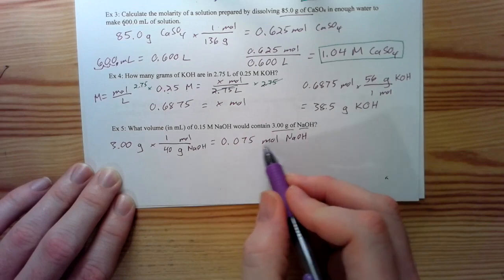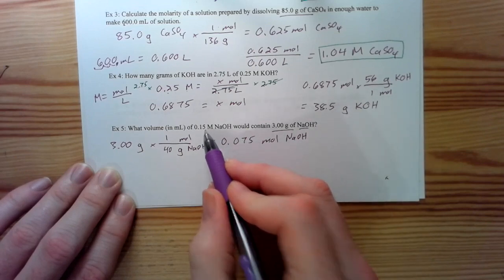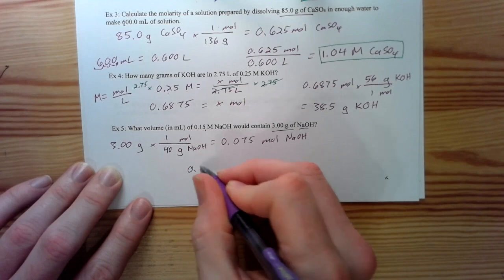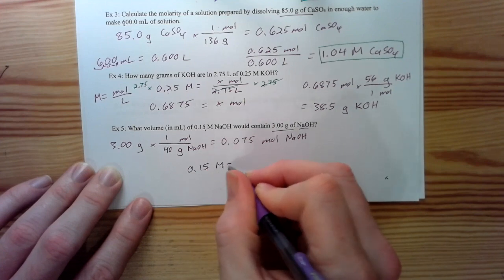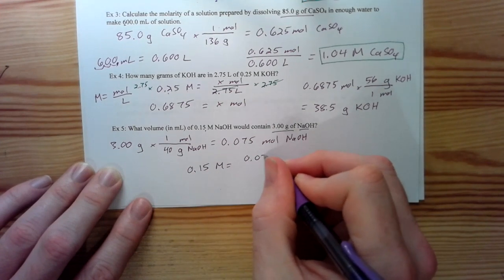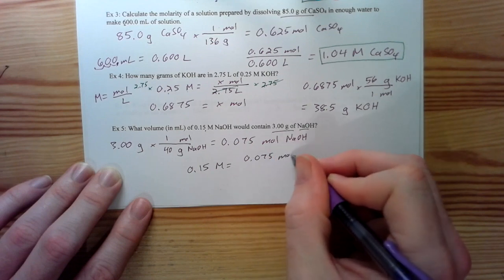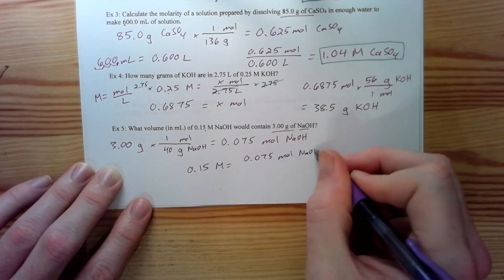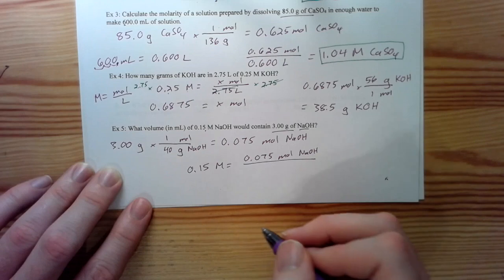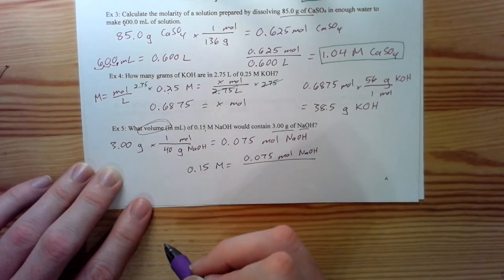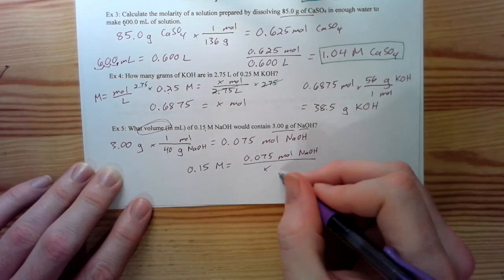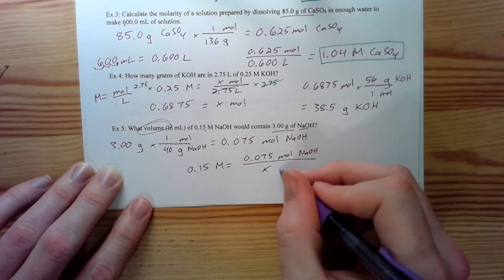So once I have this number of moles, now I have the molarity here. So that's 0.15 molar equals 0.075 moles of NaOH. And then my unknown is my volume, right? So my unknown is this guy down here.